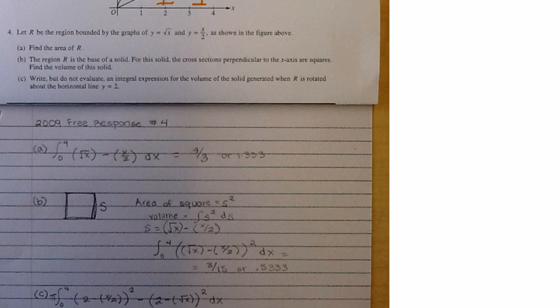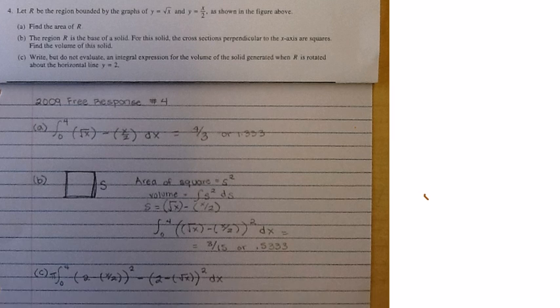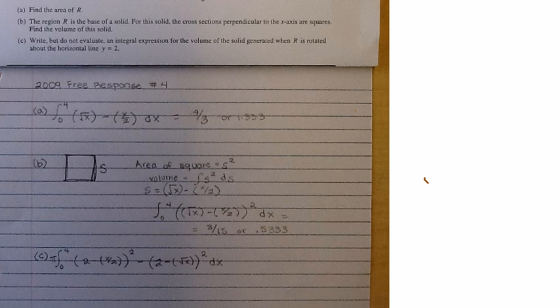So, part B says, the region R is the base of a solid. For this solid, the cross-sections perpendicular to the x-axis are squares. Find the volume of the solid. So, what do we know? The area of a square, and it's kind of easier if you draw out the square, is s squared. It's the side, s standing for side.